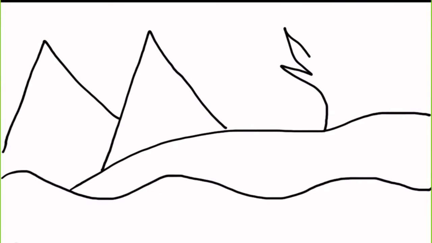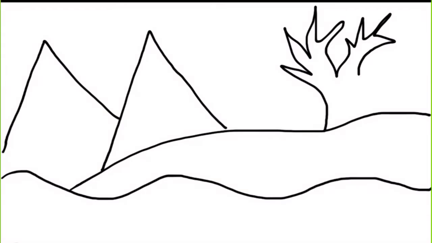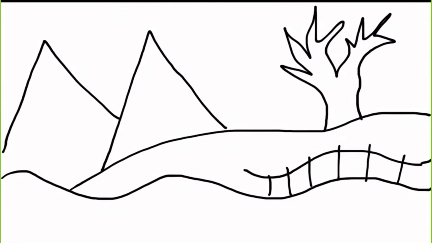Maybe I'll throw a tree here in my middle ground. Don't judge my tree. I'm drawing with my finger here. Or I could include a nice little fence running alongside the front of my foreground.